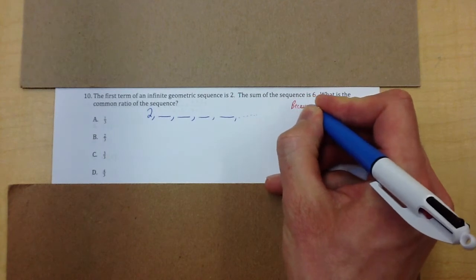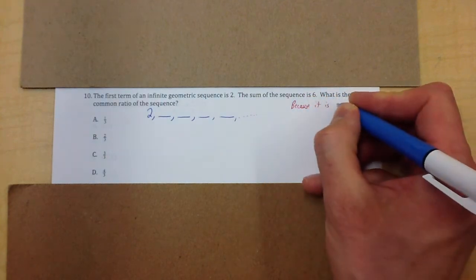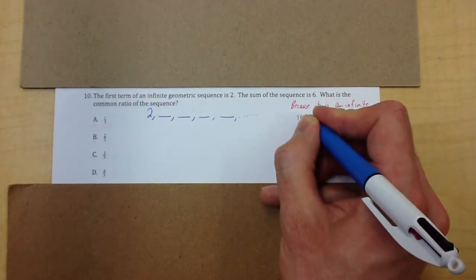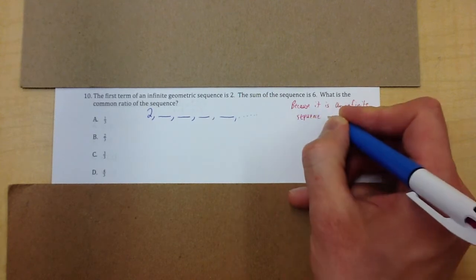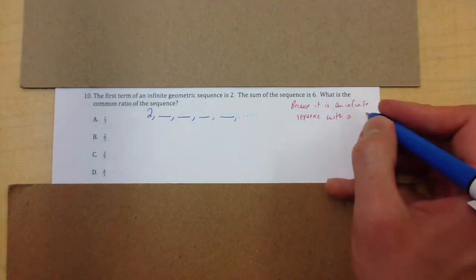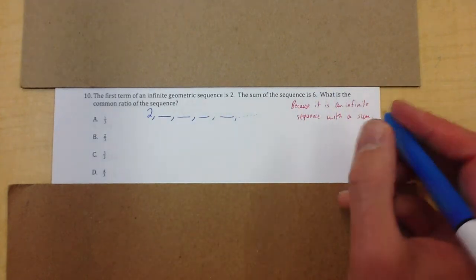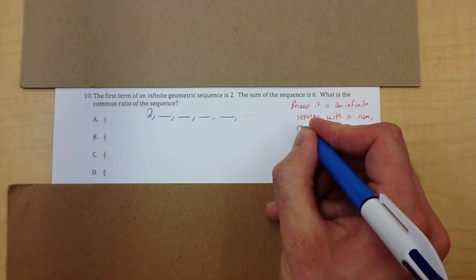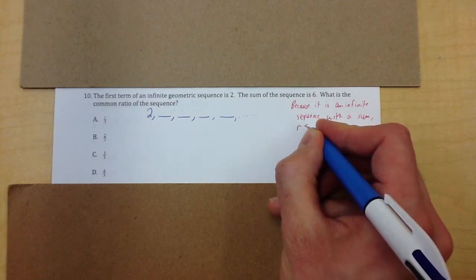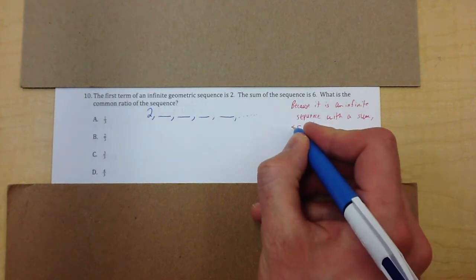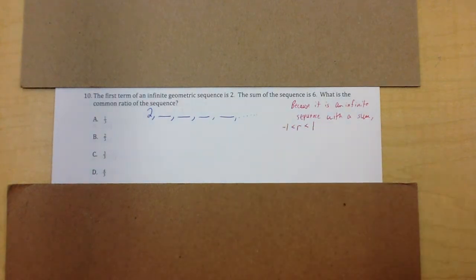I'm going to write this out in words. Because it is an infinite sequence with a sum, I'm adding together an infinite number of things and I get a sum. R is less than 1. Now, to be fair and to be mathematically realistic, what it really means is R is between 1 and negative 1. But since all the answer choices are positive, we can just stick with this.